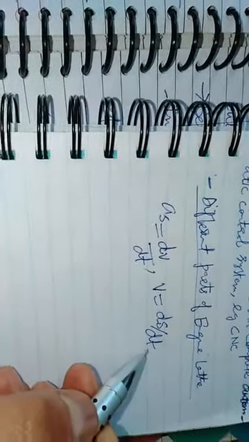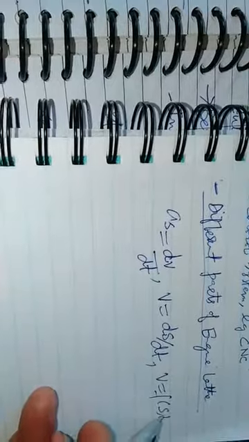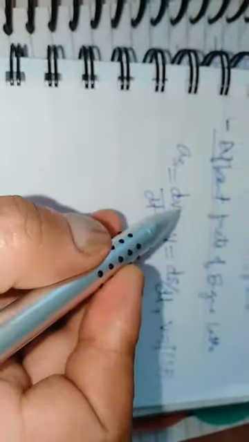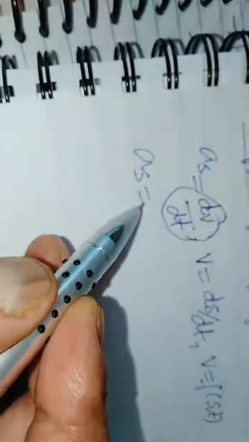That means v is a function of s and t. So we can write as as dv by ds into ds by dt.